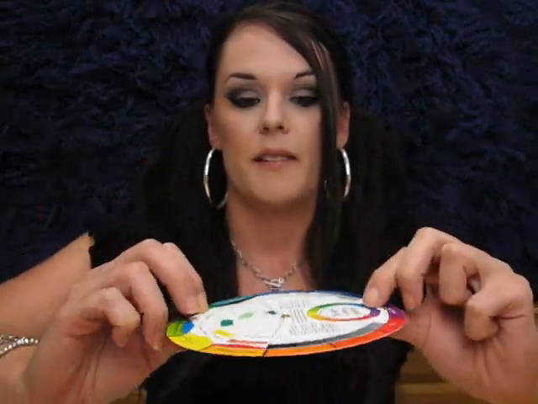Okay? Then we have green and blue. And in between, we have blue-green. And we're back to blue and violet again. Okay? So there's the relationships between the secondaries and the primaries. Okay? Our main colors and our secondary colors.